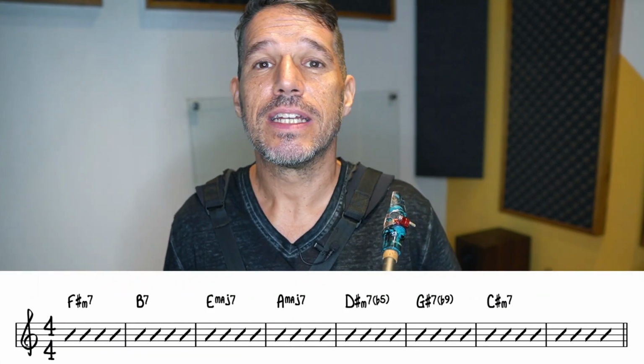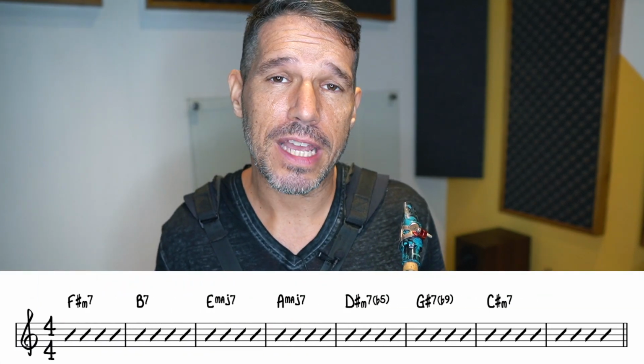So let's take a look at another jazz standard that has this exact same major 7 4 chord, and that is Autumn Leaves. Take a listen to the chord outlines for the first 8 measures.